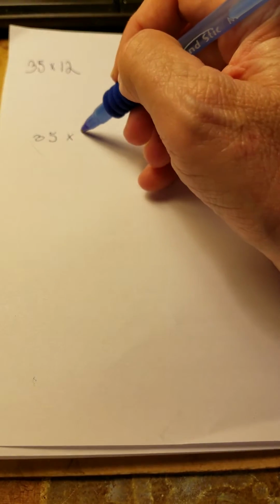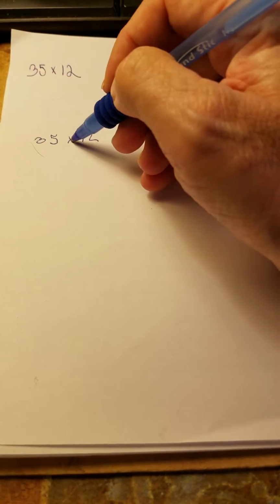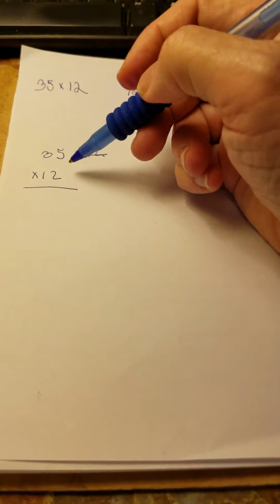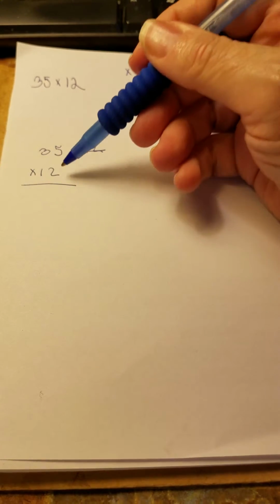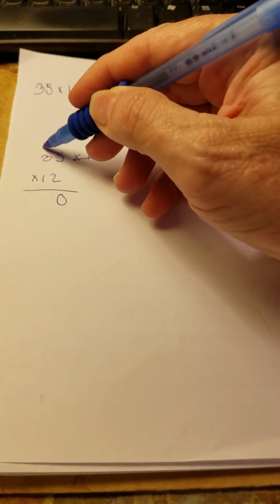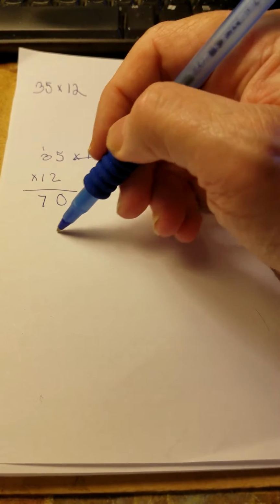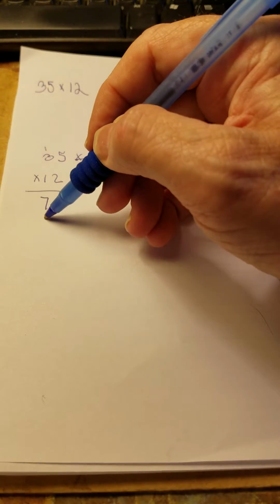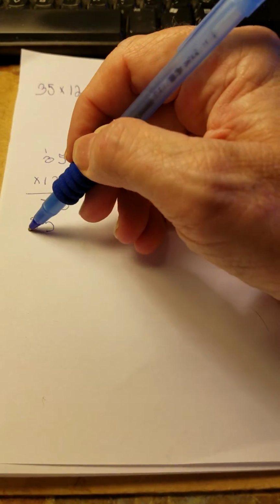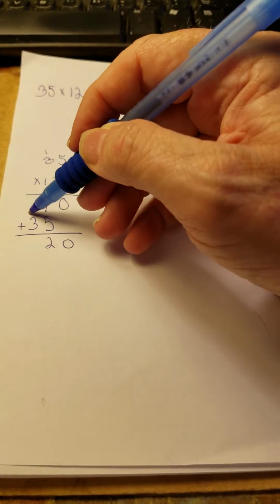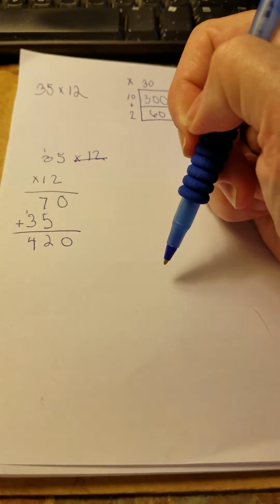Here we have 35 times 12, except we're not going to do it that way. We're going to do it this way. And normally we would do 2 times 5 is 10, carry the 1. 2 times 3 is 6, plus 1 is 7. Move over, 1 times 5 is 5. 1 times 3 is 3. And then we would add these together, 0, 12, carry the 1, 4, 420.